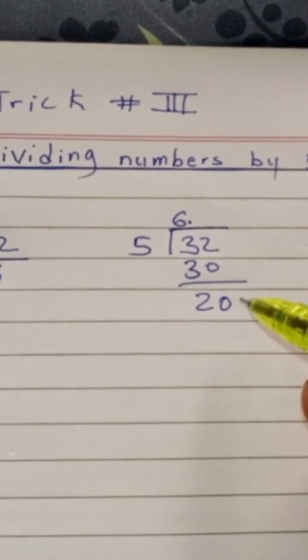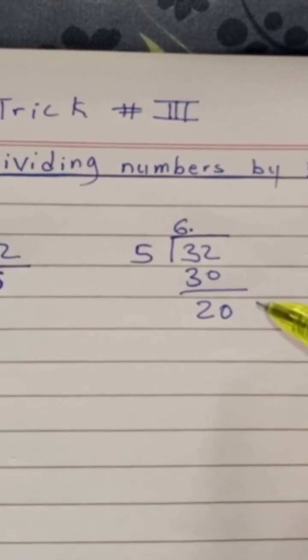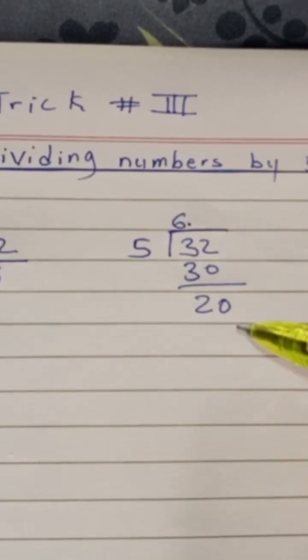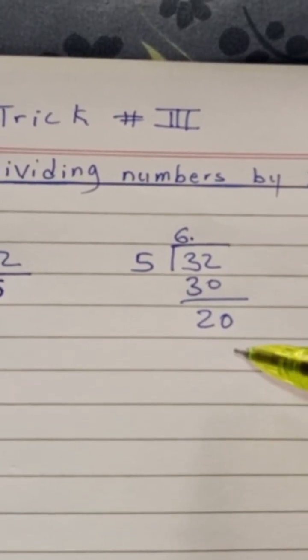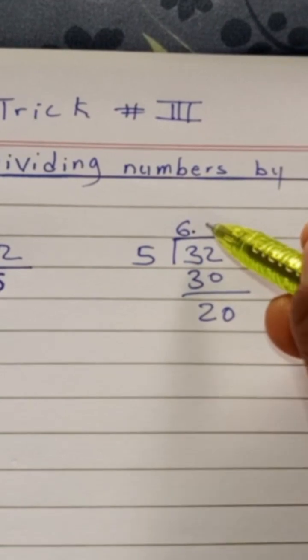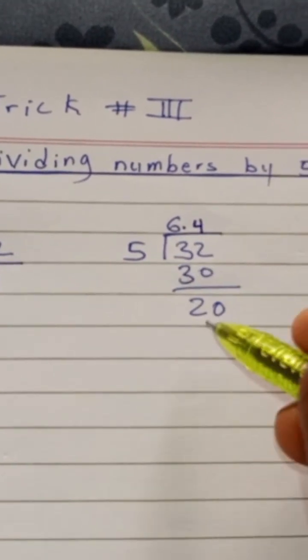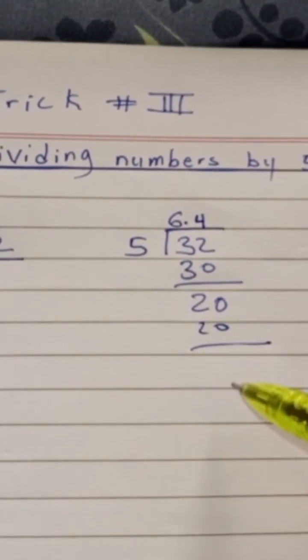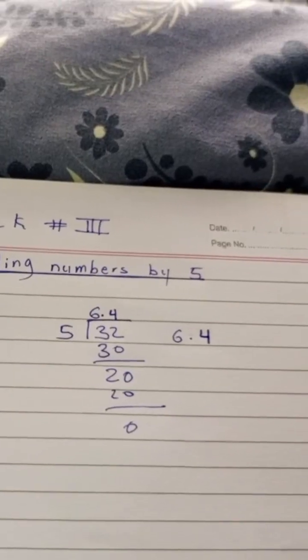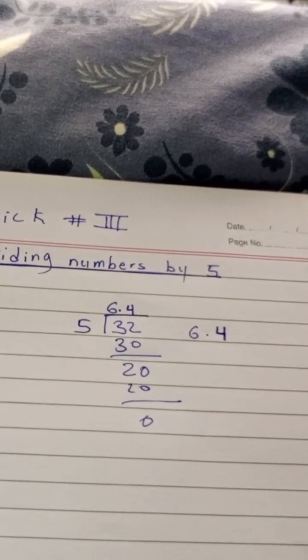Then you also have to find a number that if you multiply it by 5, the result will be 20 or come close to 20. What is that number? I use 4, right? So 4 times 5 is 20, right? So 20 minus 20 is 0. This step is time consuming, and we are not going to follow that.